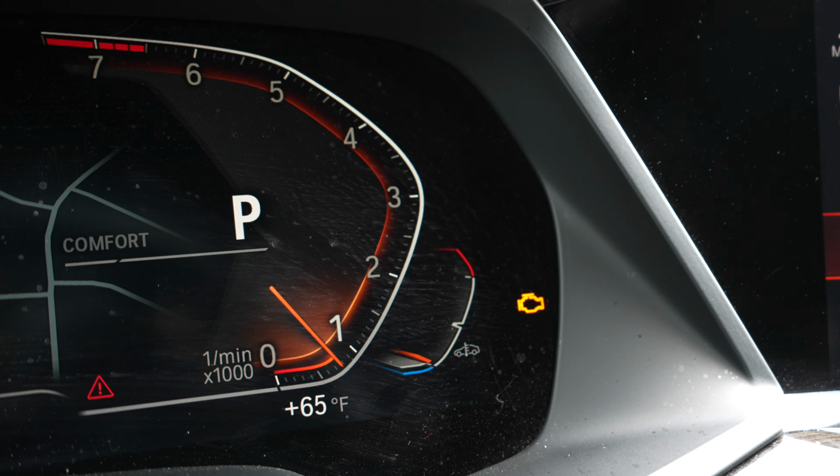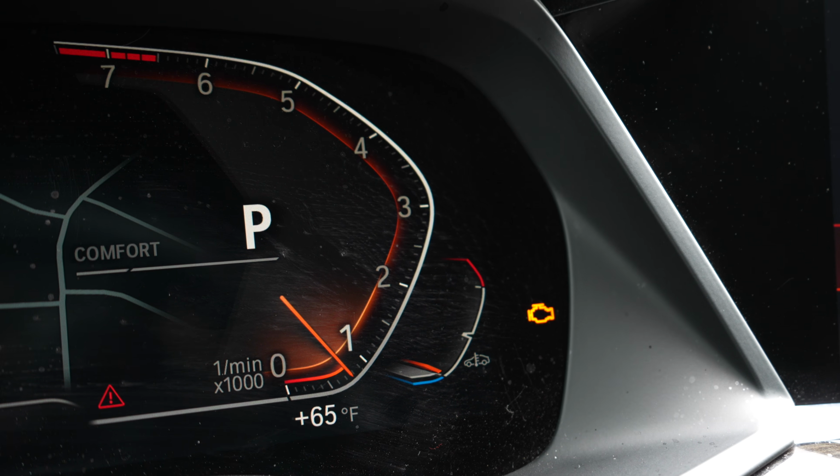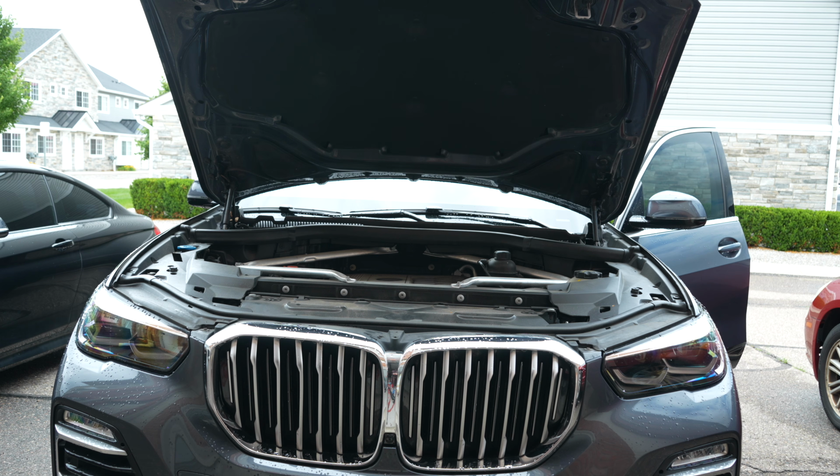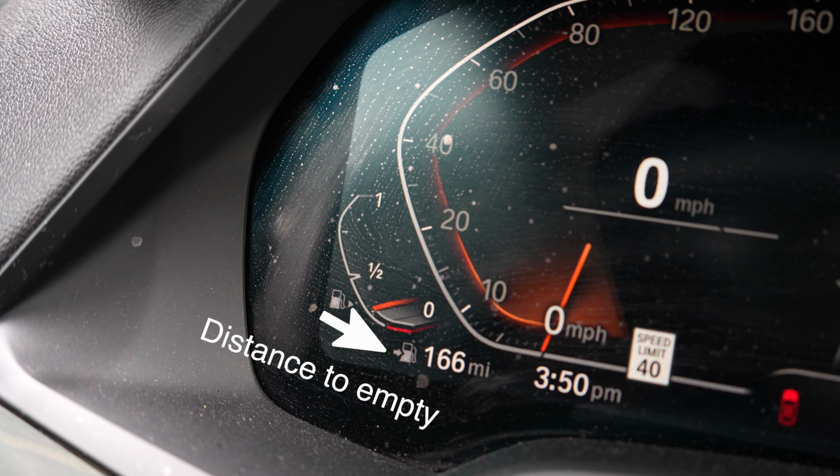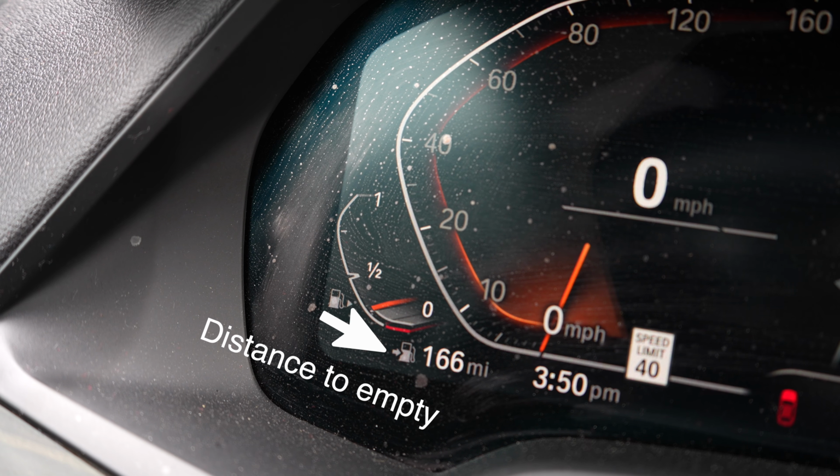It's got a check engine light on, which is good because I have something to go off of when I scan it. So the customer is complaining about something that's kind of unusual. I haven't really had a customer complaining about this kind of stuff before. He's saying that the distance to empty is going down way too fast.